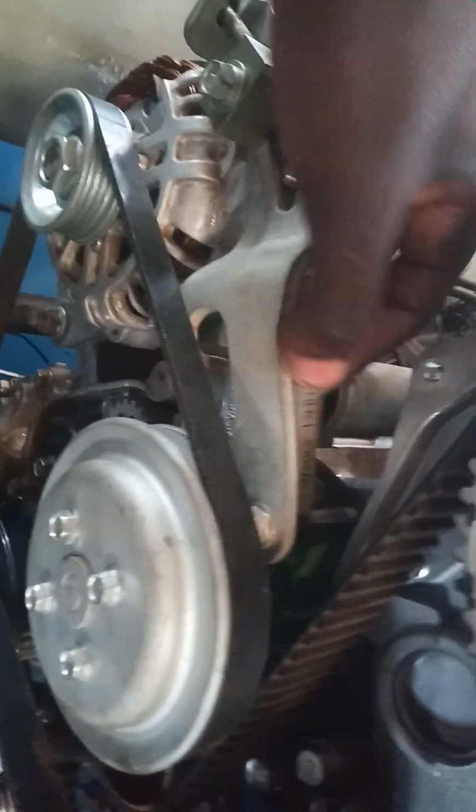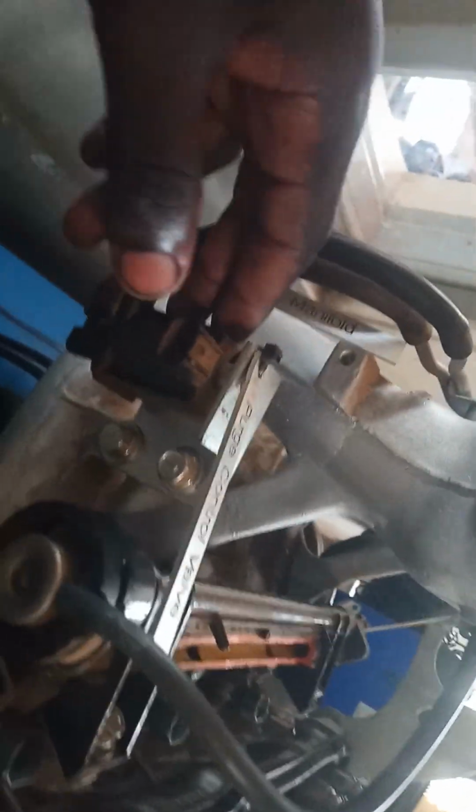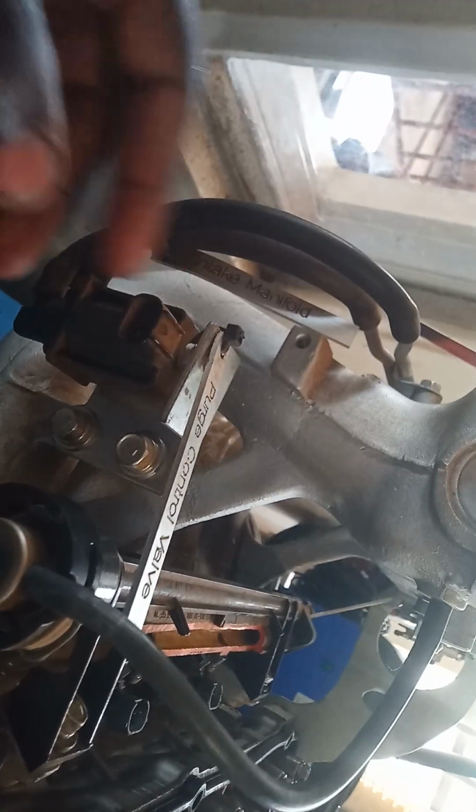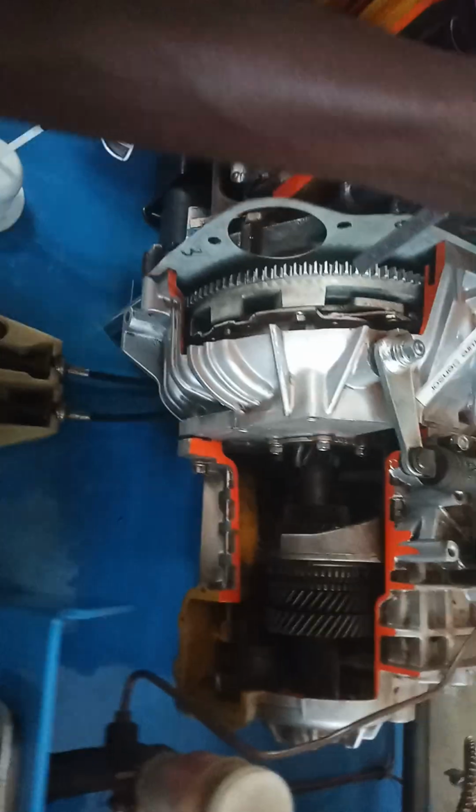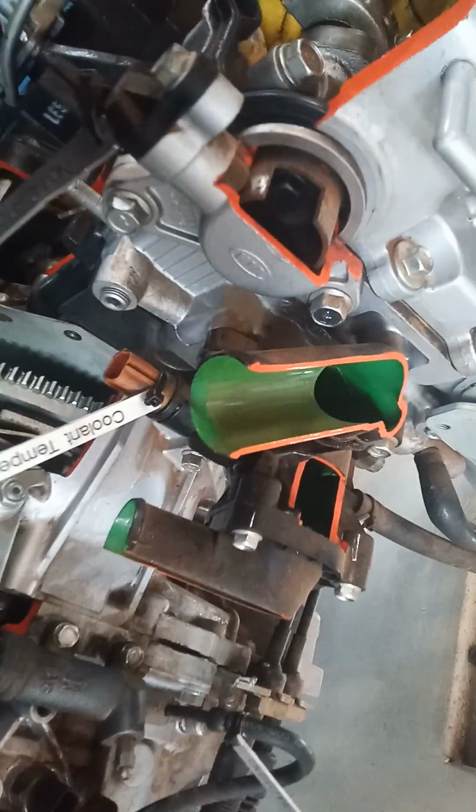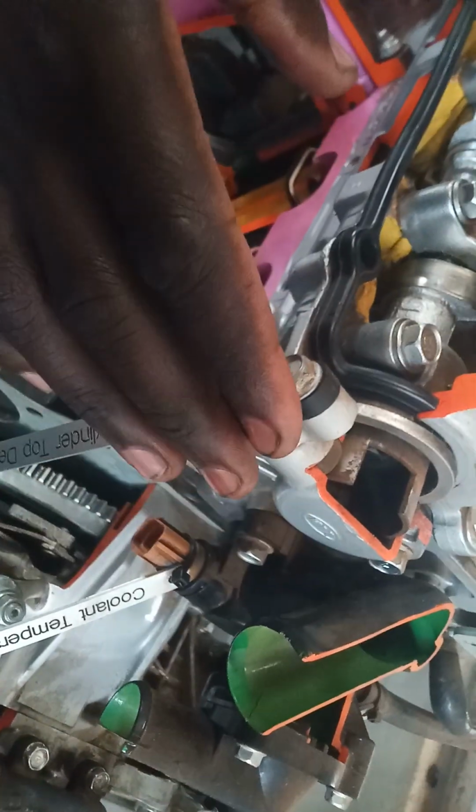Here there are some components with us, and these are some of the sensors, the control valve sensor. Here we have the external sensors. As we continue, we have some of the parts, and here we have the coolant temperature sensor with us. Here we have the cylinder top center sensor. Here we have the inlet valve and the outlet valve. Close.